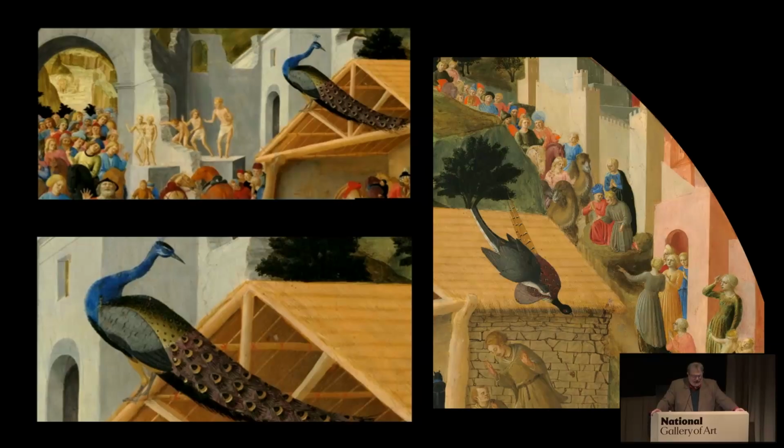And this becomes a stock symbol for the end of the pagan world with the birth of Christ. Christianity supersedes the pagan world. Once Christ is born, the pagan world is crumbling. And that's the way it's symbolically represented.